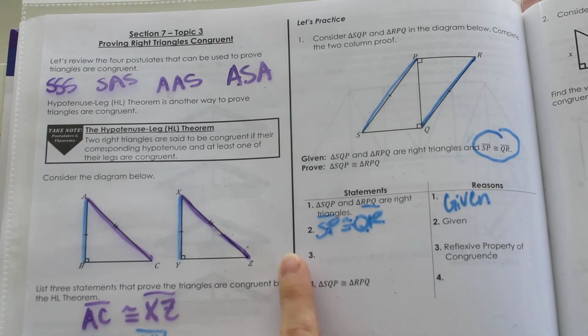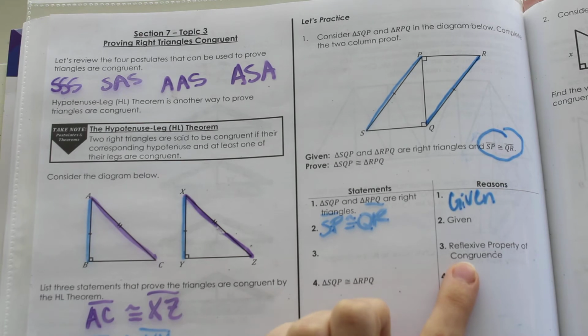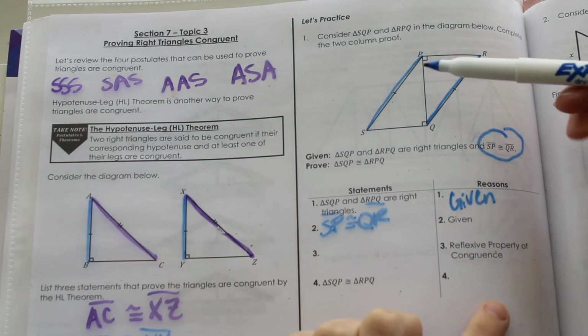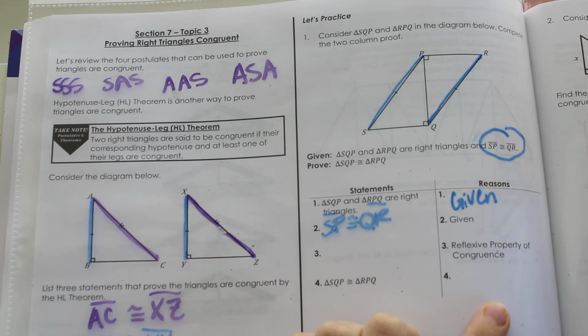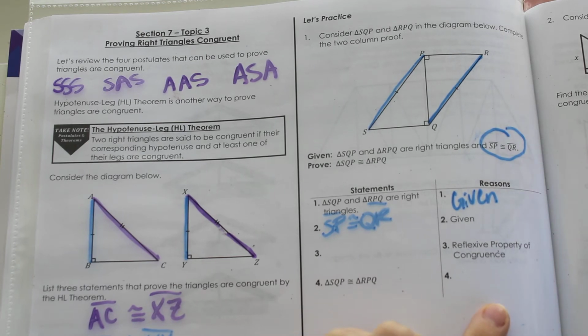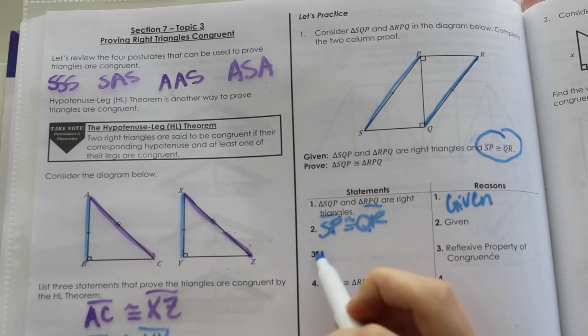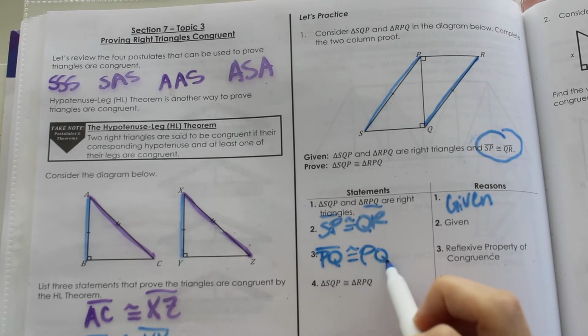Okay. Then next, we have by the reflexive property of congruence. What does our reflexive property mean again? Yes, it means that two things are congruent to itself. So PQ would be congruent to PQ. It's like saying 1 is equal to 1. It's always true. Okay, so PQ is going to be congruent to PQ. Why are we using PQ?